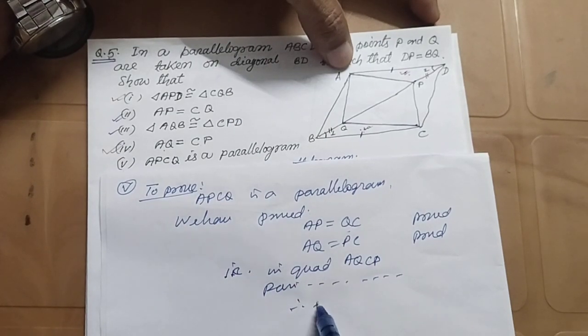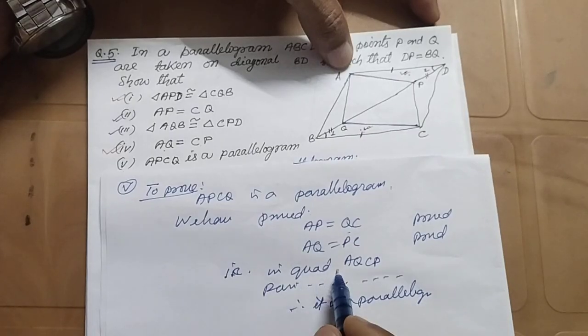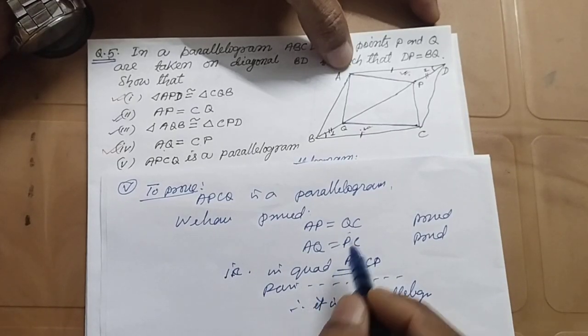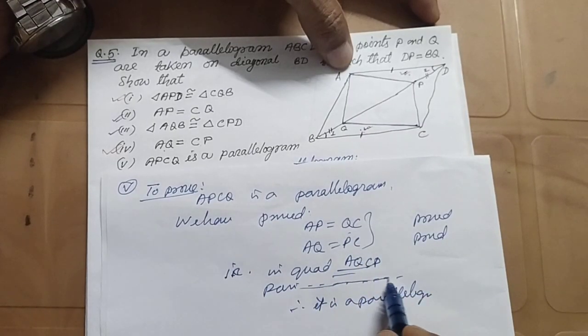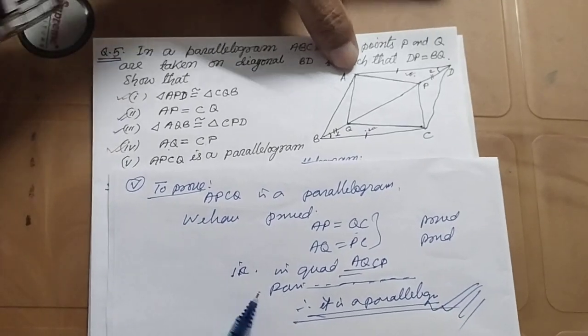And therefore it is a parallelogram. What you will write here? You will write here, in this quadrilateral, pairs of opposite sides are equal, and hence it is a parallelogram. And this is the complete proof for this question.